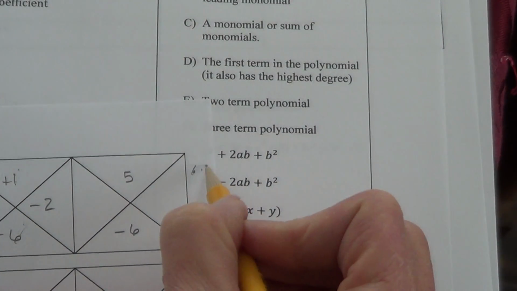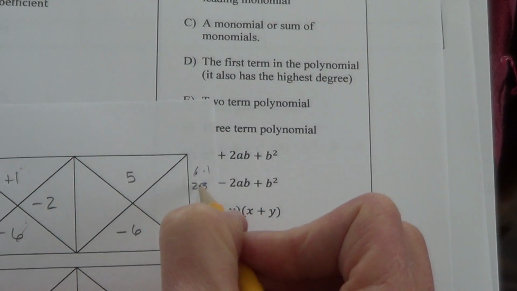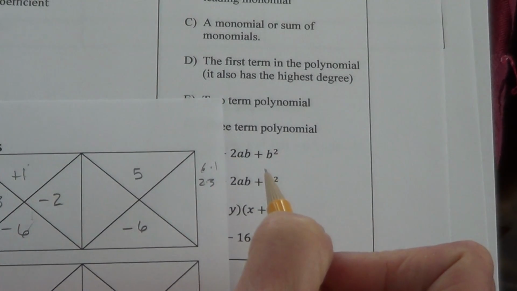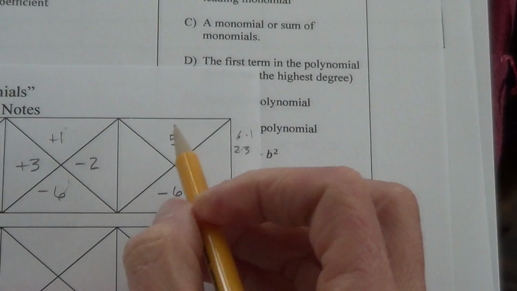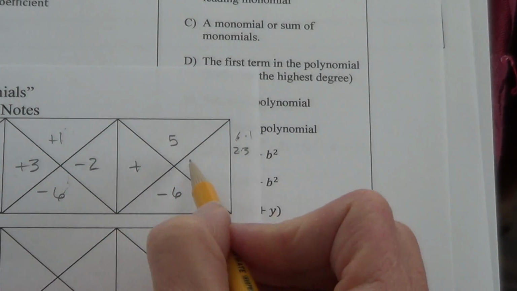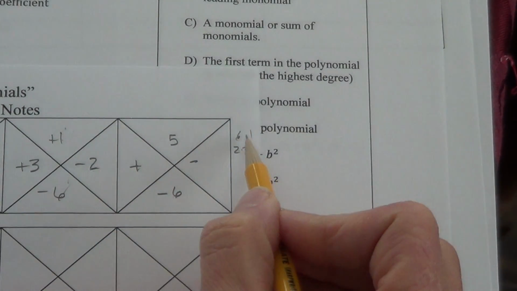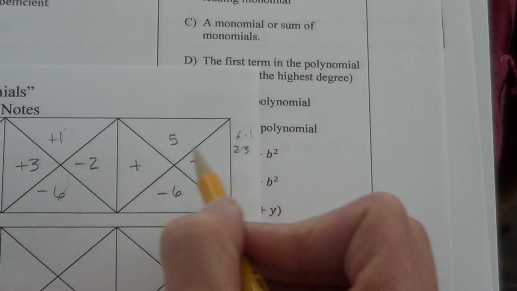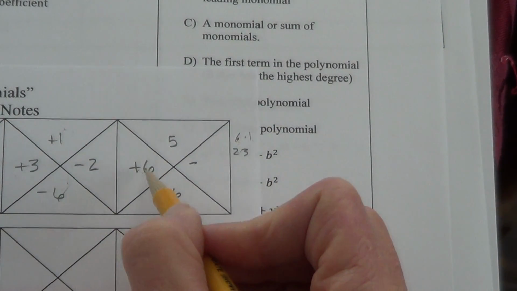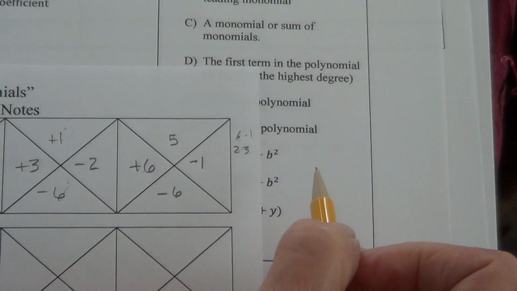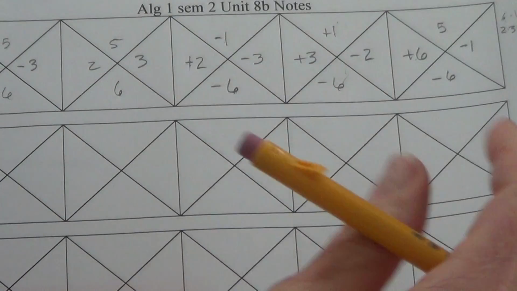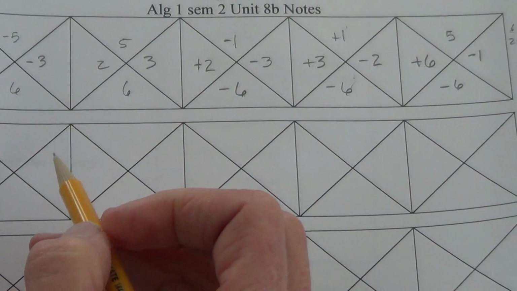We've got 6 and 1 and 2 and 3. They need to have a difference of 5 because this is a -6, so that's a positive and a negative. Difference of 5 would be your 6 and 1. 6 would be positive since it's larger, farther from 0, and that's positive.